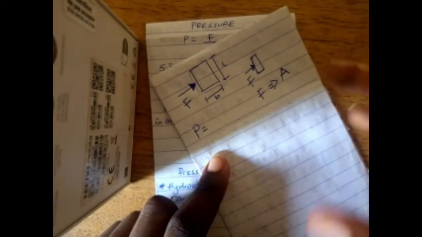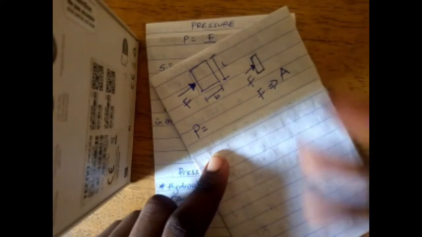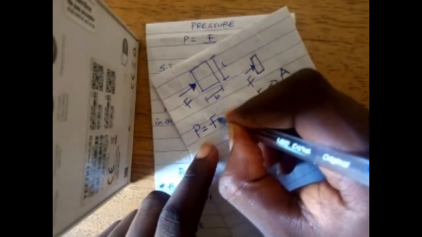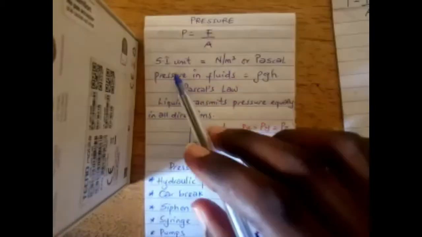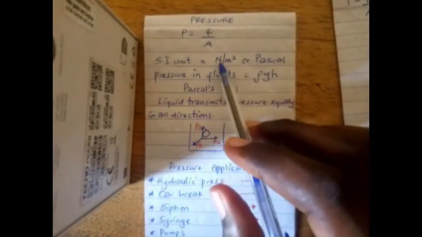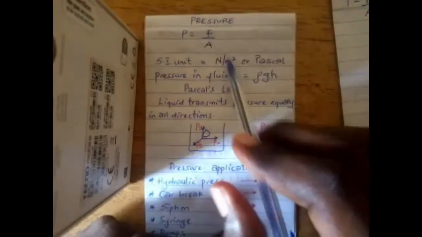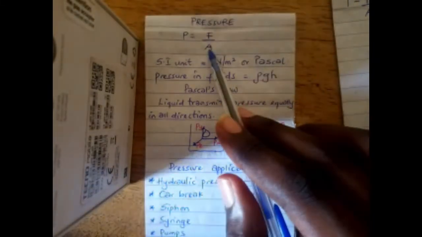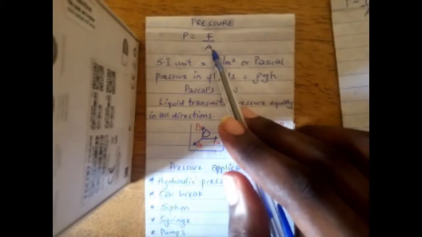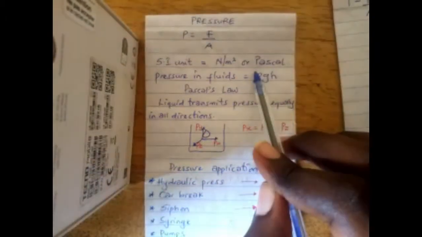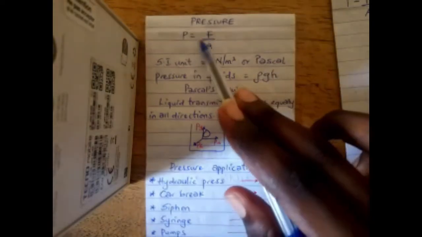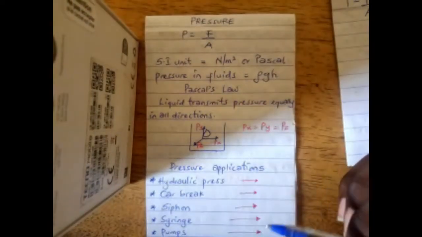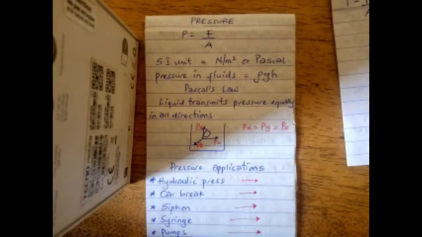the pressure, force acting on a body at right angle, perpendicular to a body, is equal to the force over the area. So the SI unit for pressure is Newton per meter square, because force is in Newton and area is in meter square, or Pascal. So this formula is simply for calculating the pressure in solids, most solids.